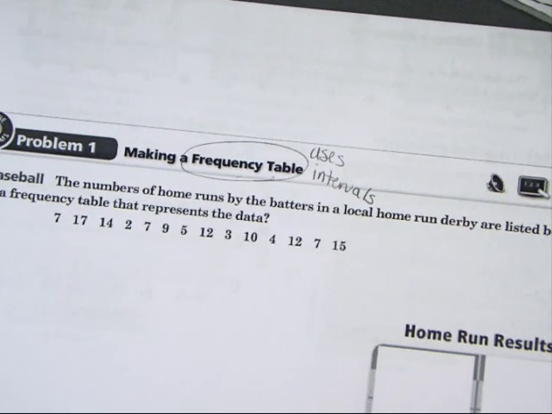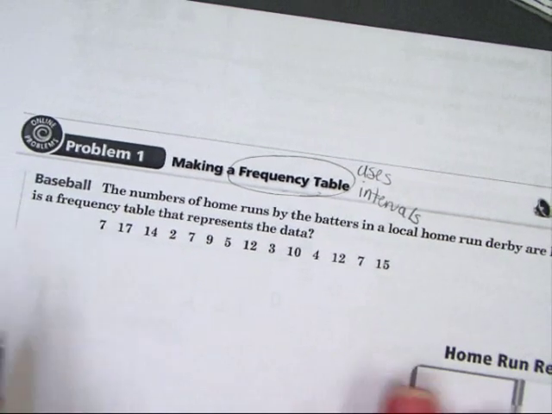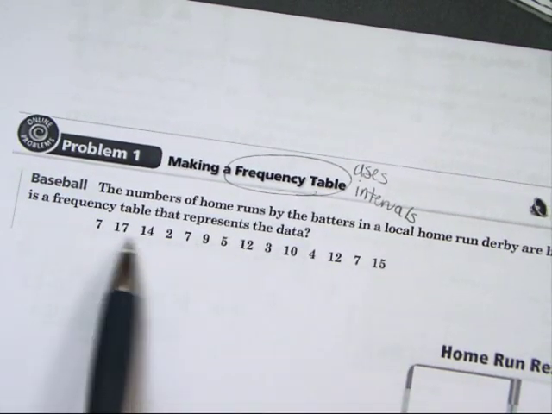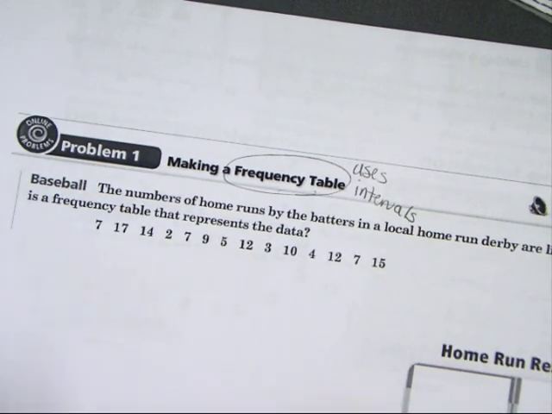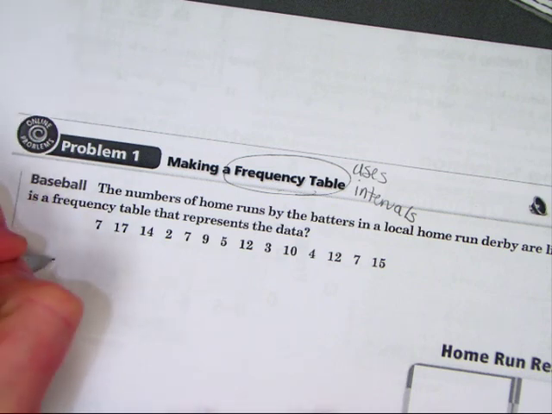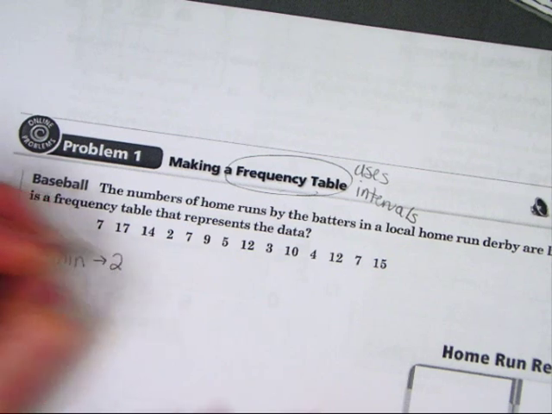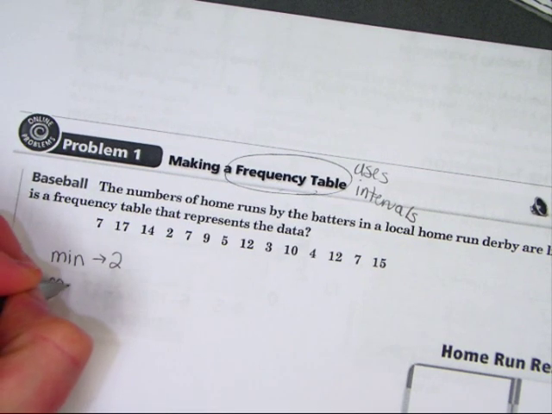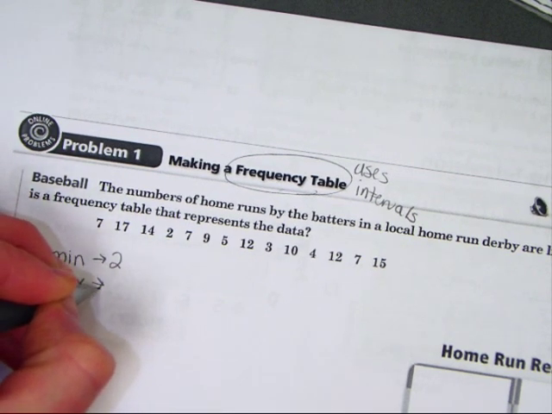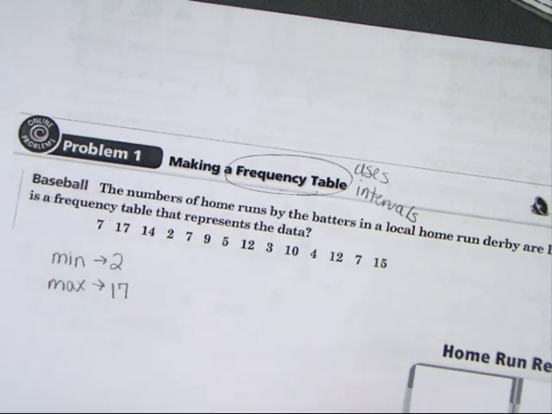The numbers of home runs by the batters in a local run derby are listed below. What is a frequency table that represents this data? So take a look at all the numbers of home runs. I hope that you notice that the minimum, or the smallest, is 2, and I also hope that you notice that the max is 17.